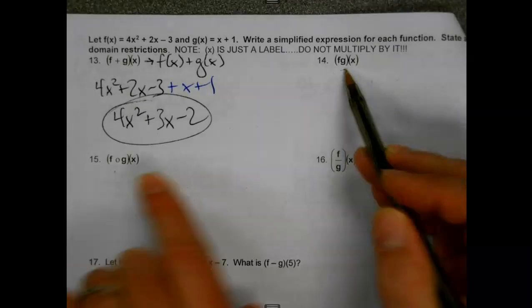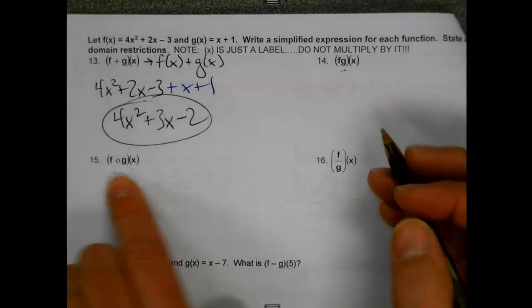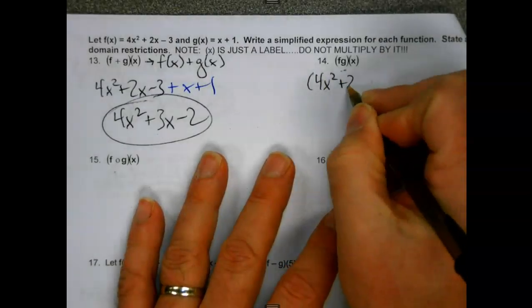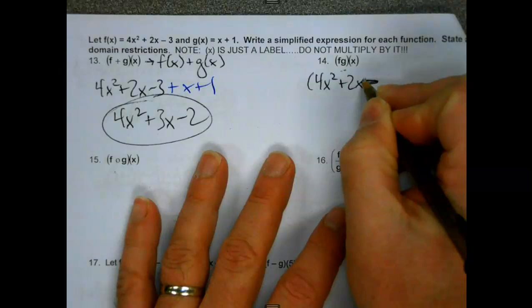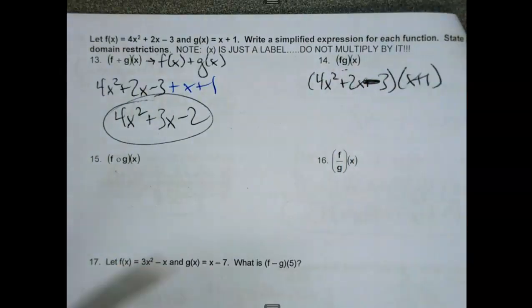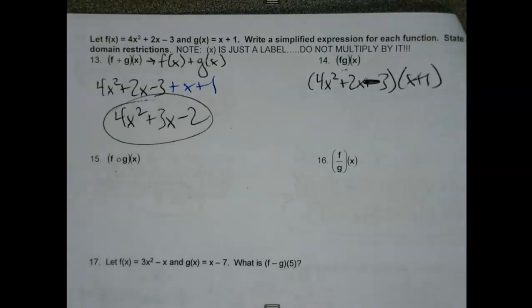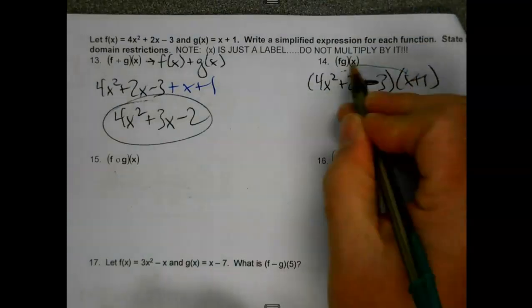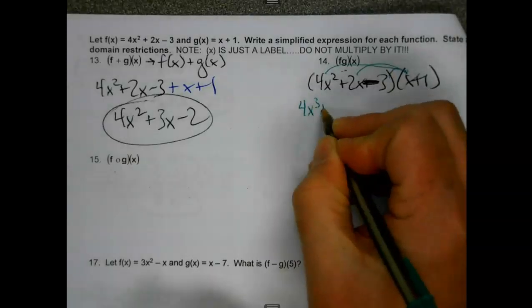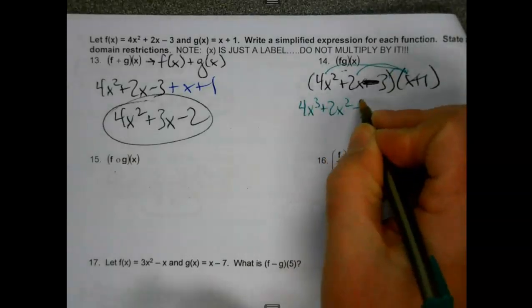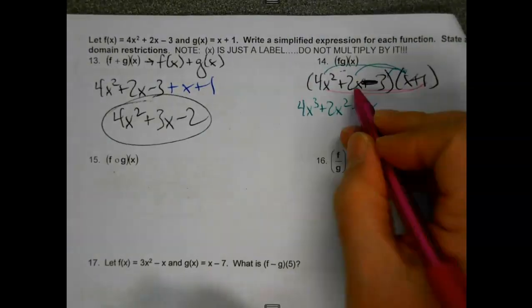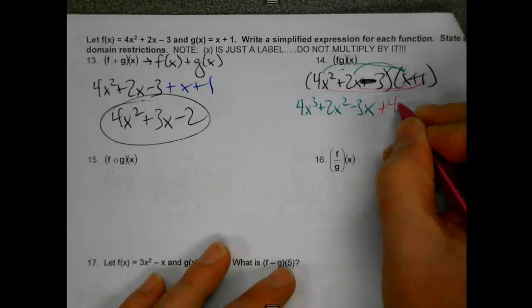These two are different. This is multiply, this is a composition. So multiply, this might take a minute. Whoops, minus 3. Totally your call on how you're going to work this. I think I'm just going to distribute. So I'm going to distribute my x through first. And then I'm going to distribute my 1 through, which really does nothing.